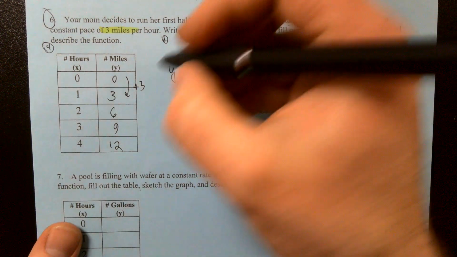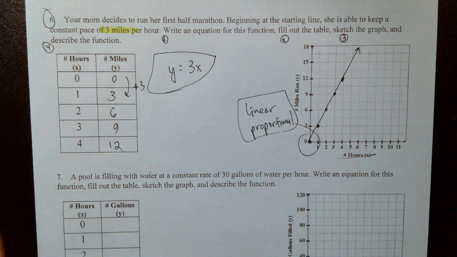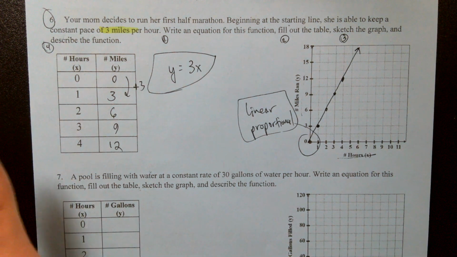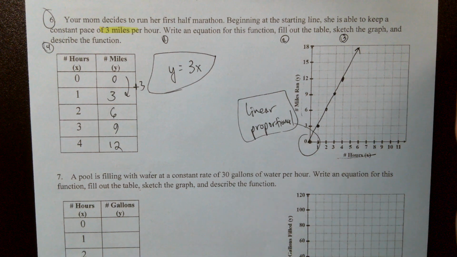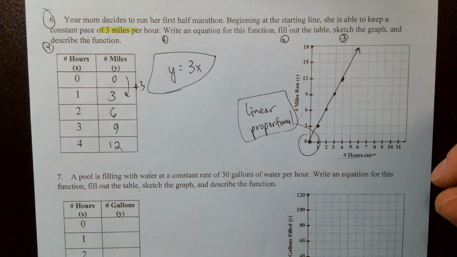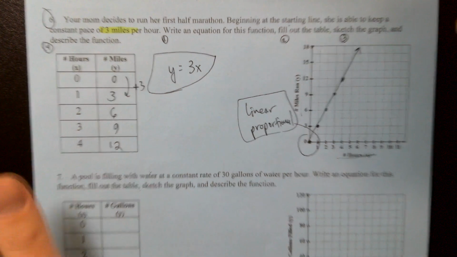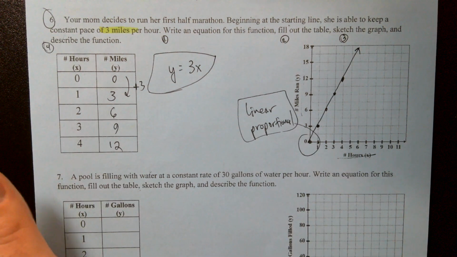Now, if this said your mom ran 10 miles today, then starts running 3 miles an hour, that's going to be my initial value, that 10. But here she started at the starting line. There's no running done before the race. 3 miles an hour, nice and constant, just like that.